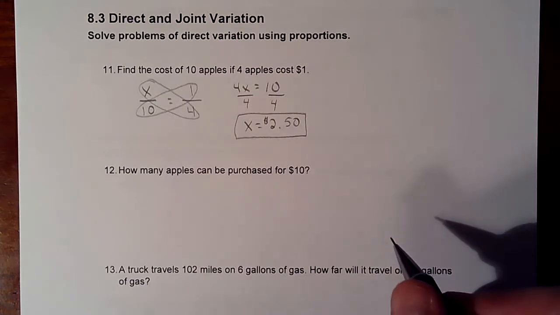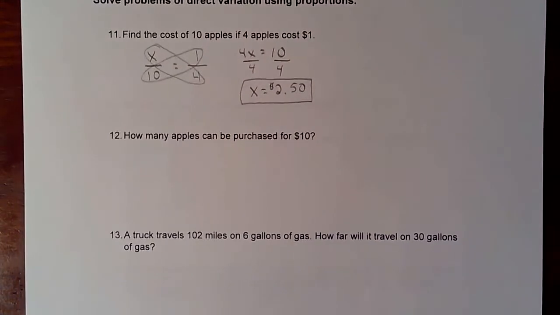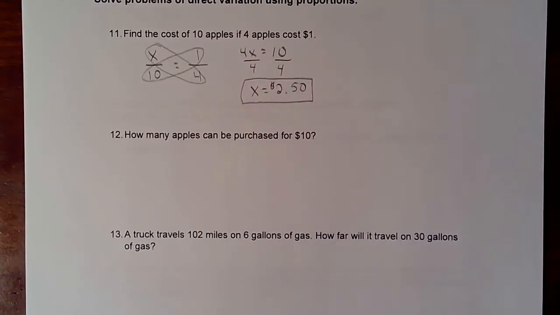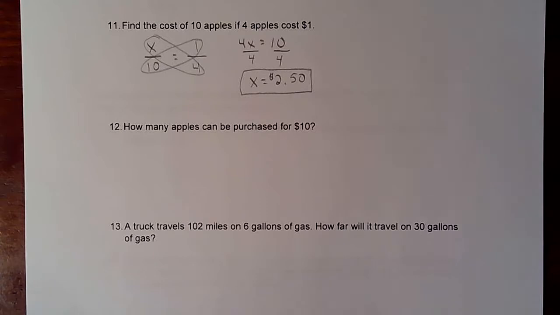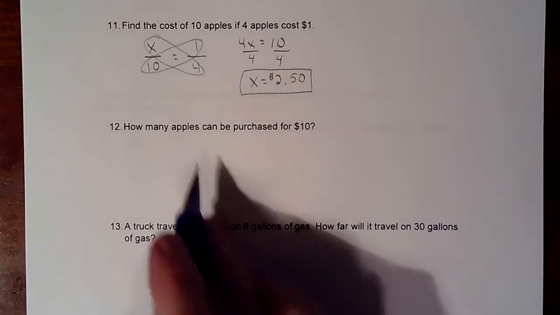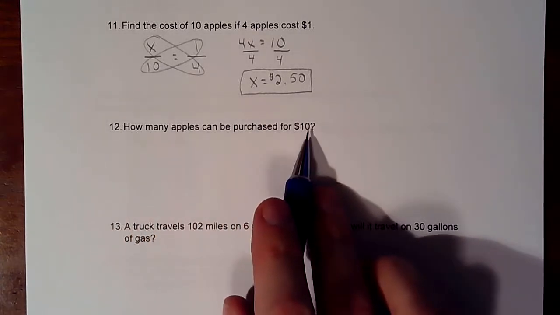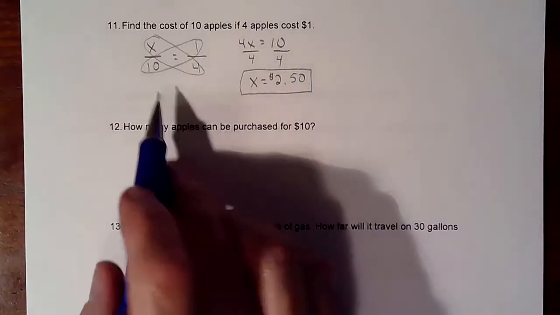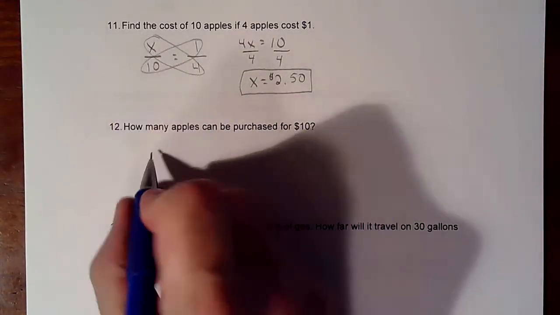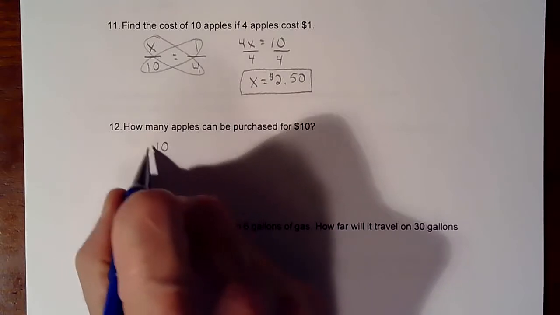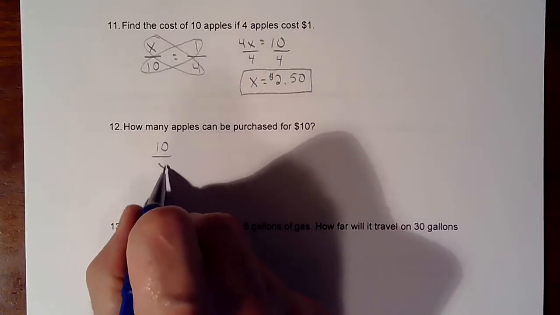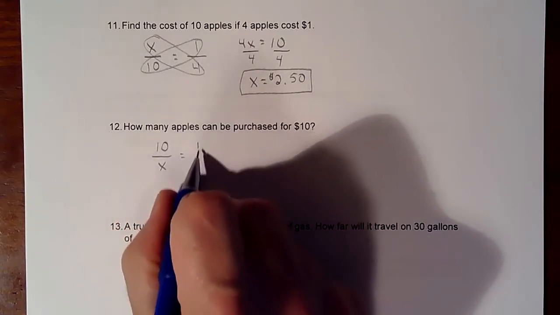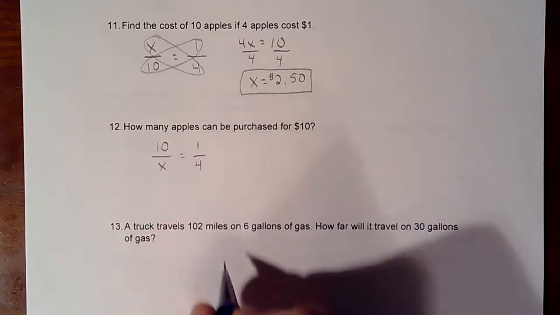There's absolutely more than one way to do this, but that's what we're shooting for, at least on these couple of examples. You can use a proportion to set things up. So how many apples can be purchased for $10? So I can set the whole same thing up. We had a price, which this time we know, but we don't know the number of apples, would still equal $1 for every 4 apples.